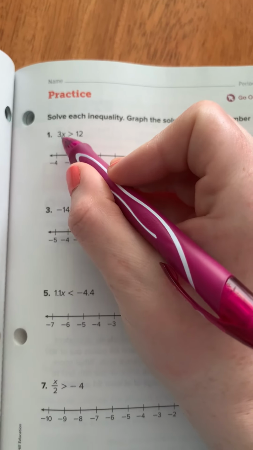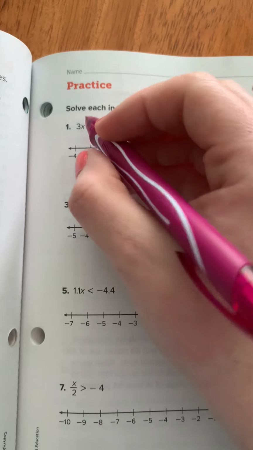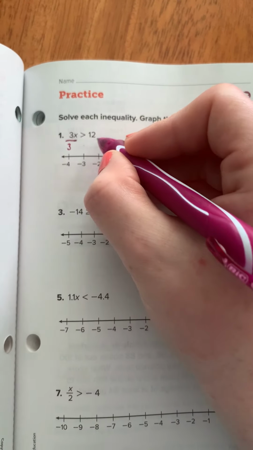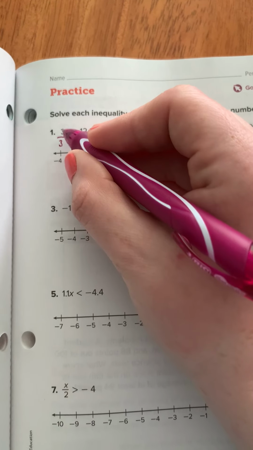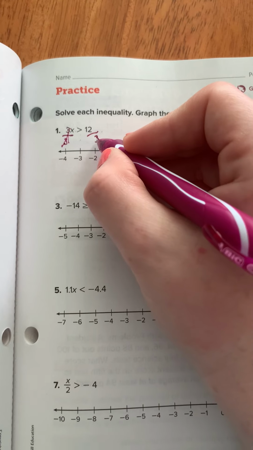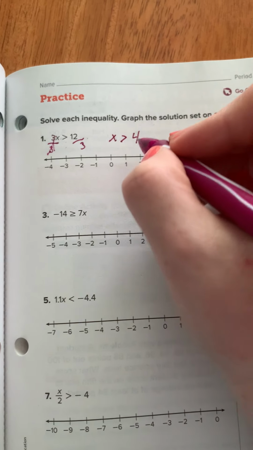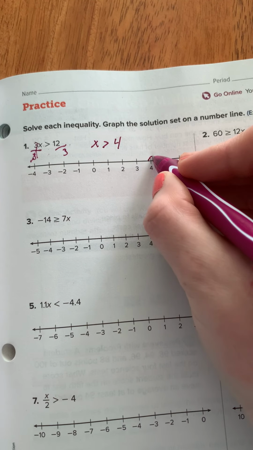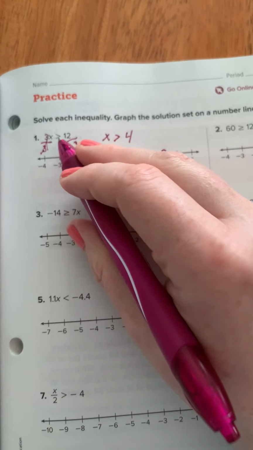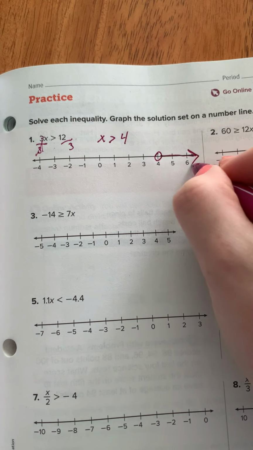Let's do real quick. If we have 3x, that means it's a multiplication problem, so we do the opposite, which is divide. So you'll divide by 3 on each side. This cancels each other out, leaving x is greater than, what's 12 divided by 3? 3 goes into 12 4 times. So you find the 4. Do we fill in the circle? No, there's no line underneath. Arrow points this way. That's it.